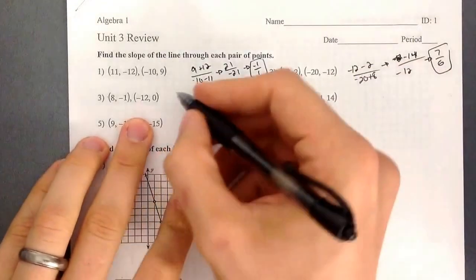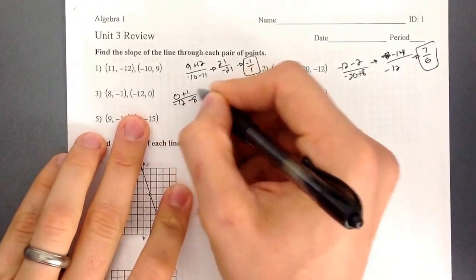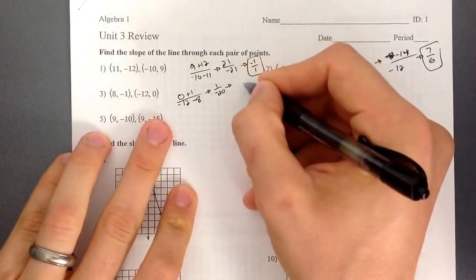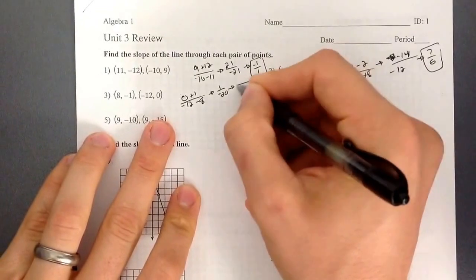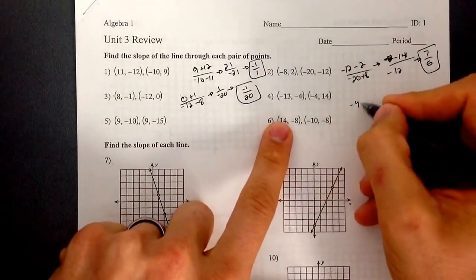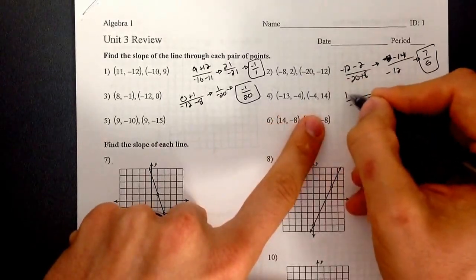Moving right along. We've got -12 minus 8 over 0 minus -1. It's going to be 1 over -20, and I'm going to reduce that, or not reduce, I'm going to switch that around to -1 over 20. I always want that negative value up on top. You can always make it that way. I like having it that way. It allows me to count a little bit easier.